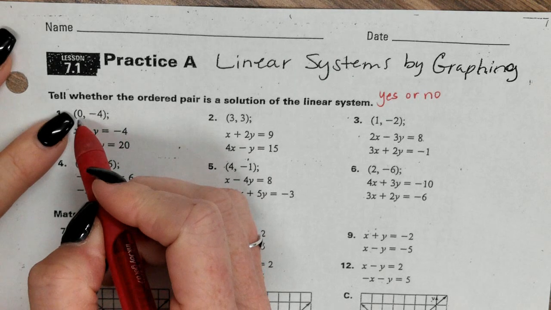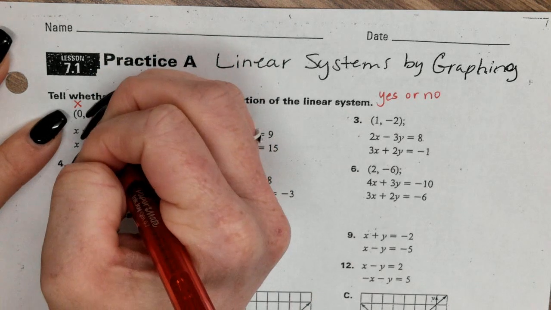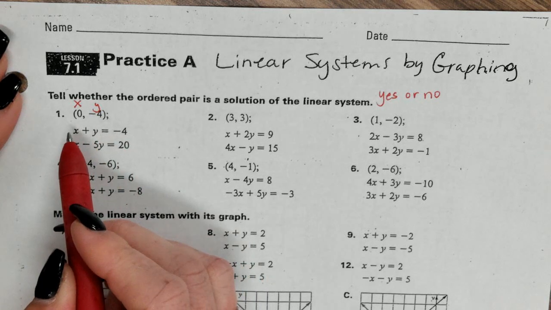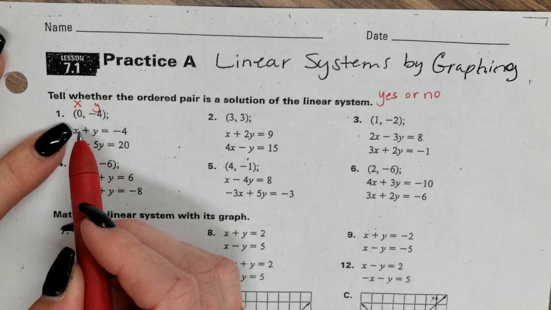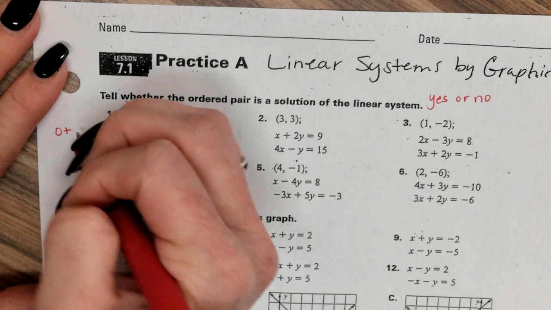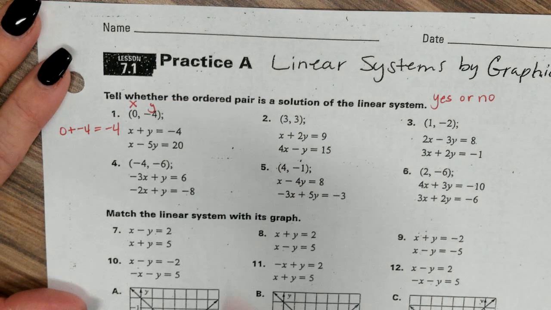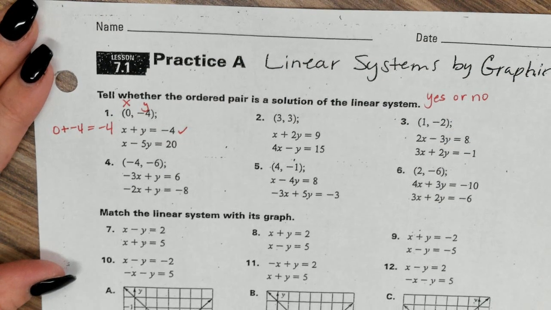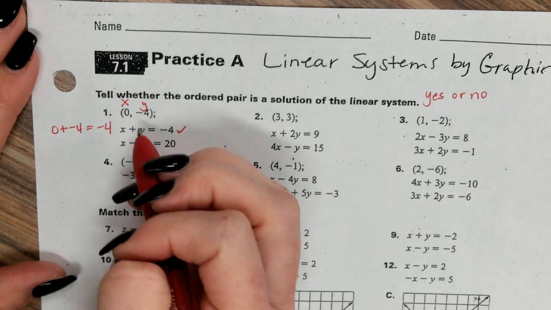What is the x value they're giving you? 0. What is the y value they're giving you? So I'm simply going to take the first equation and see if it's true or not. So I would simply say, is 0 plus, I'm just going to write it over here so you'll have an example, y, which is negative 4, is that equal to negative 4? Yes or no? So that is a yes, so I'm going to put a check mark. But in order for it to be a solution to both, it has to work for both. Yes? All right, so let's try this one.